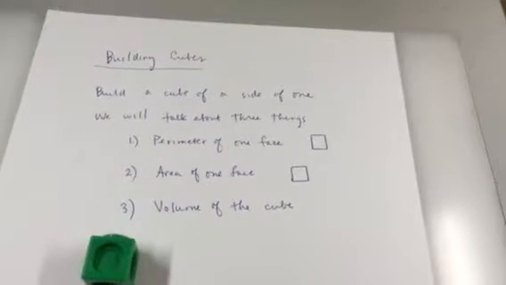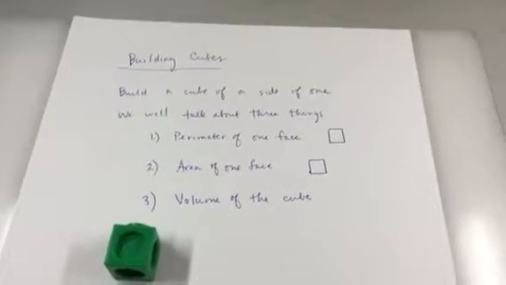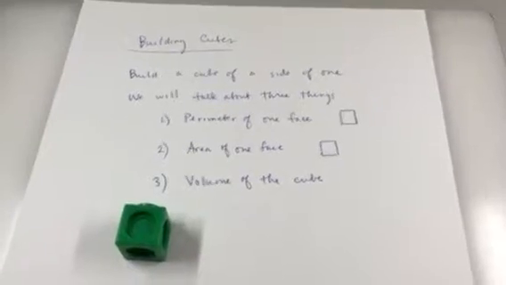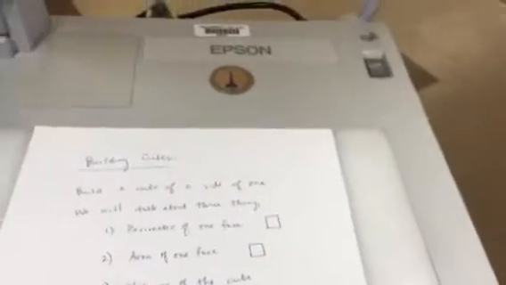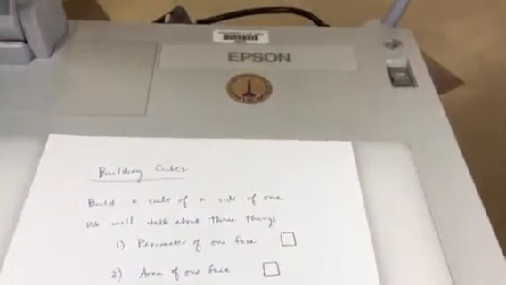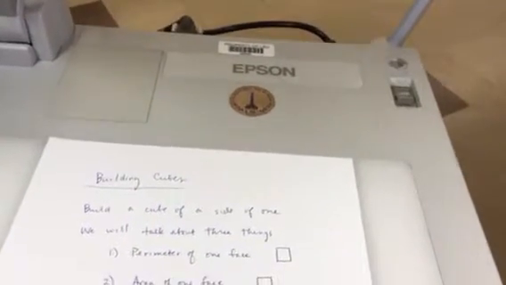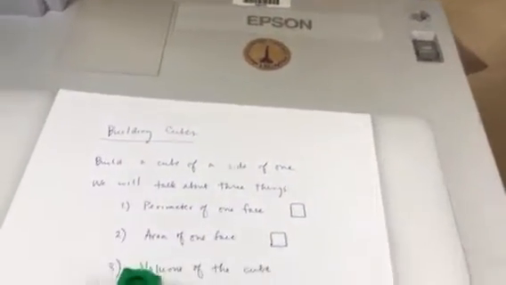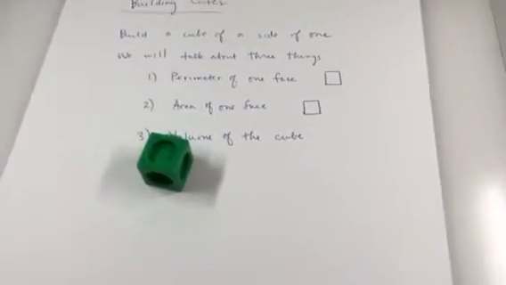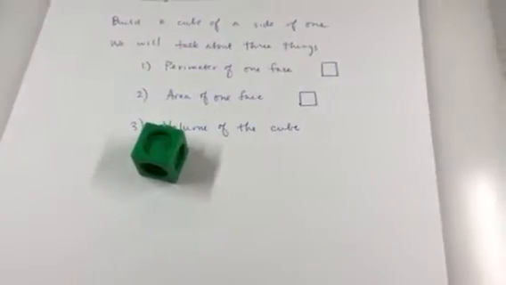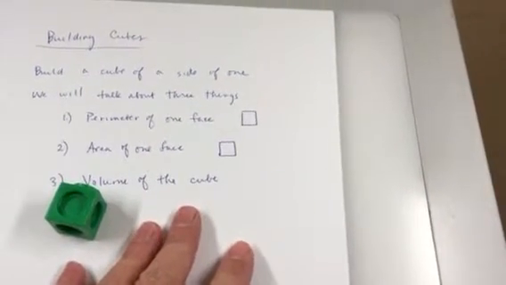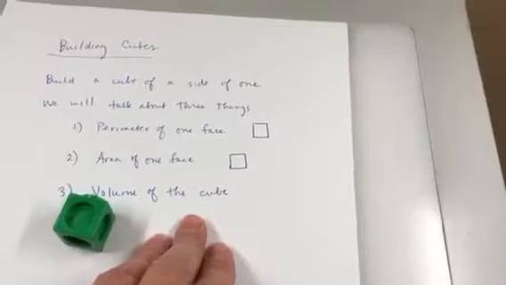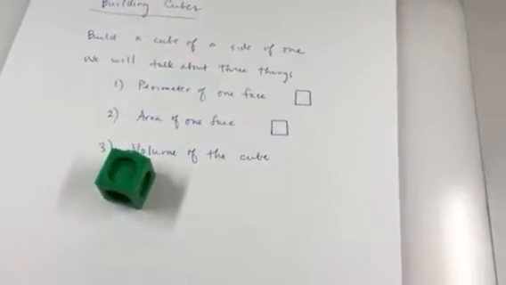So the first part of this is to build a cube of side of 1, and I got that, here it is. And then we're going to look at these 3 things. Then we're going to build a cube of side of 2 and build one with a side of 3 lengths, and look at these items as we build onto the cube. So for now, you have your snap cubes, and I've kind of given you the idea of what's going to go on here, and I need to fill this stuff in, but go ahead and build a cube of side 2.